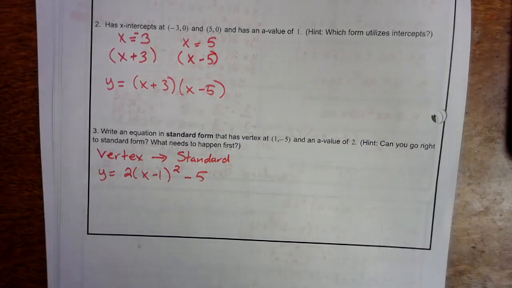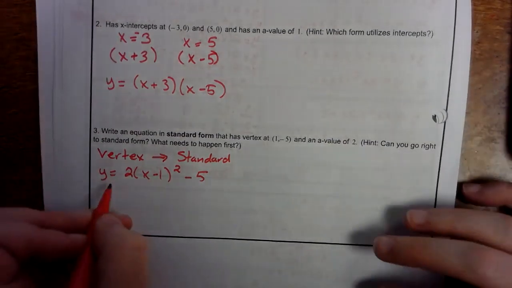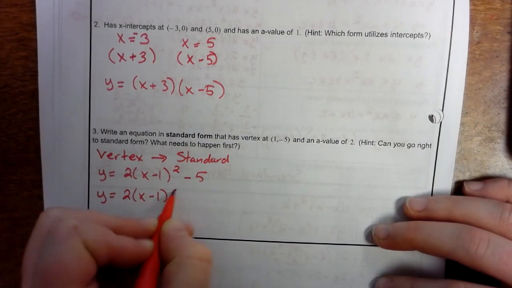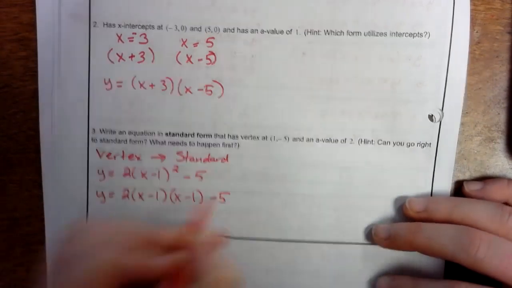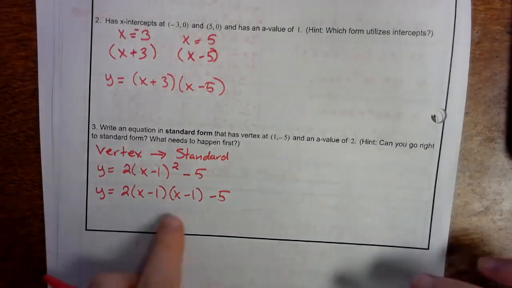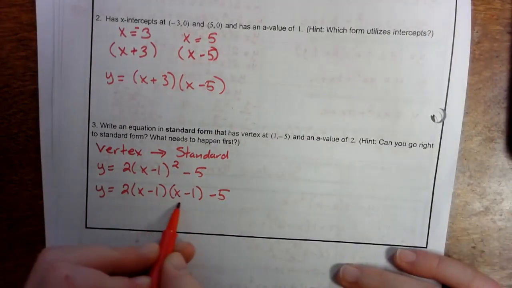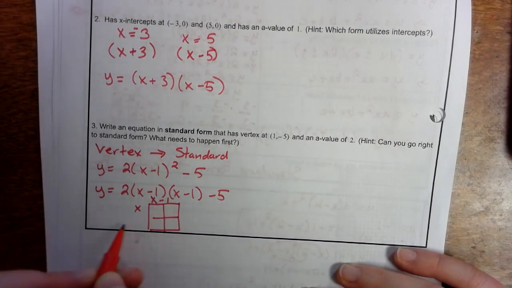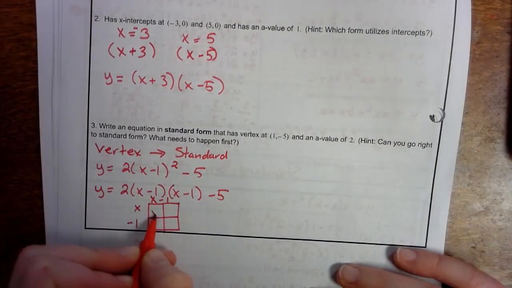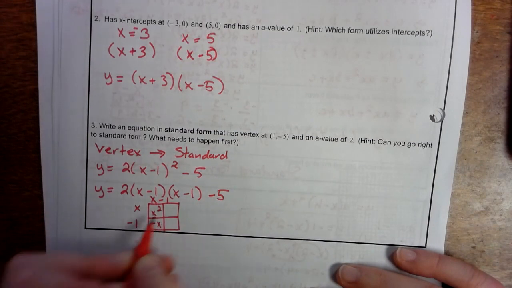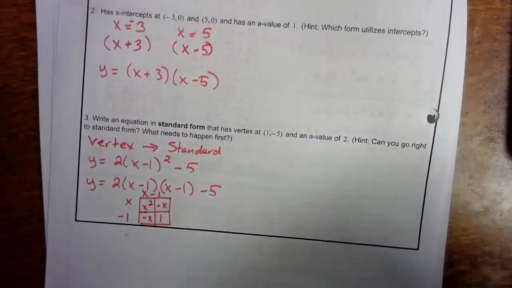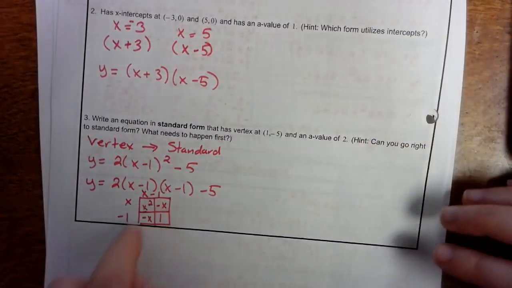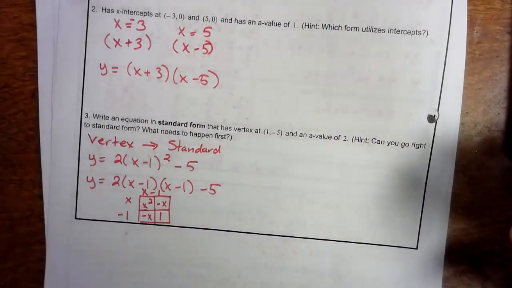If they didn't specify the form, we'd be done, but they did. So now I'm going to expand that. Okay, I'm going to use the area model here. I told you I would show you both forms. Or you could FOIL, you get the same answer. So when we combine like terms, this becomes -2x, -x minus x.